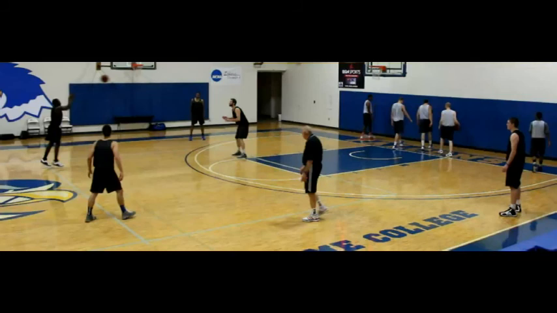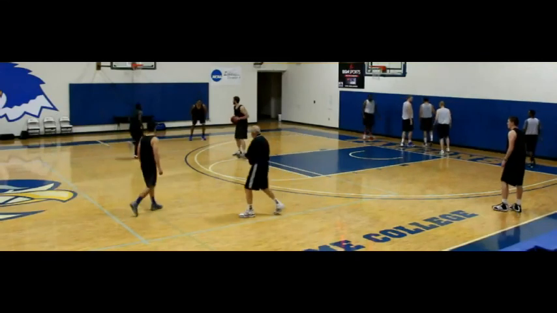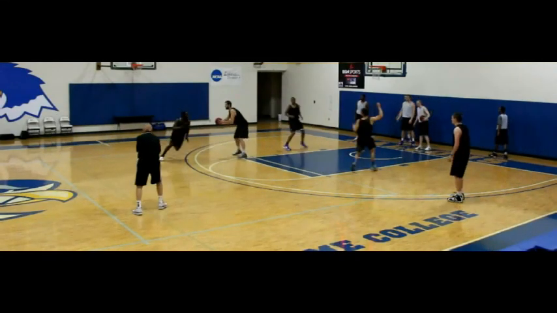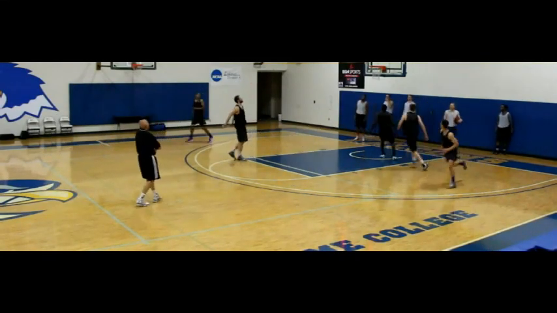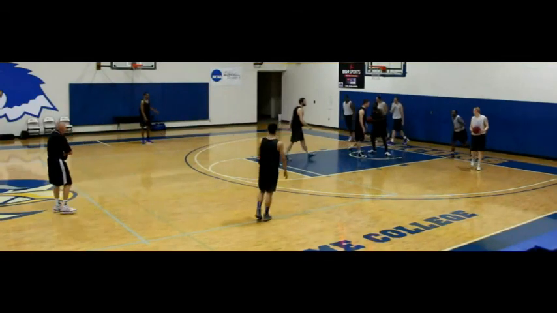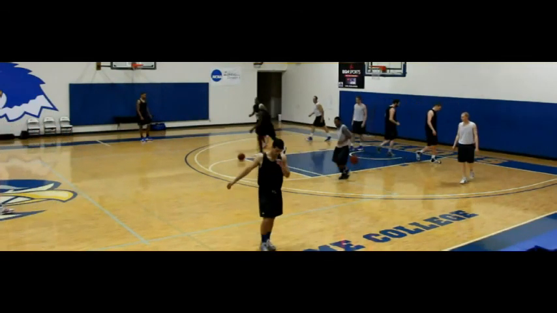They got a nice post up, and you can post up your wingman after he cuts down the middle. You can post him up on that. Now, the big guys don't get a lot of shots in this play, but as we go along, we show them more opportunities than they are able to see at this time.